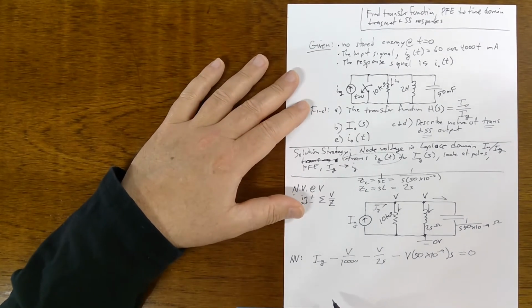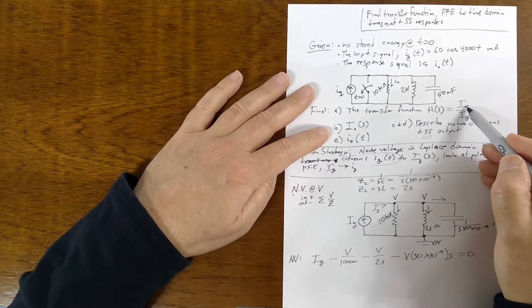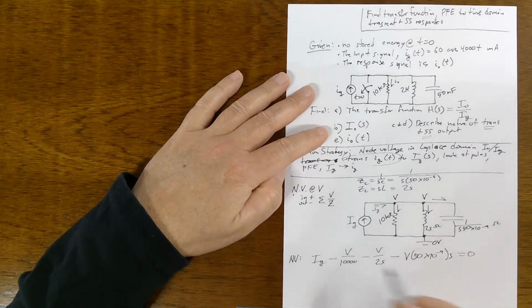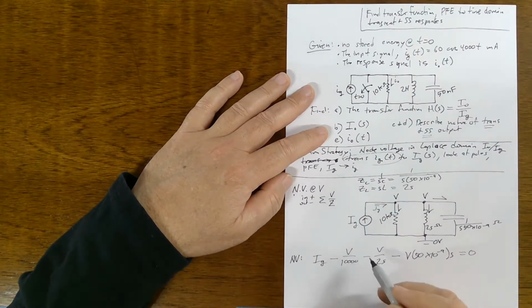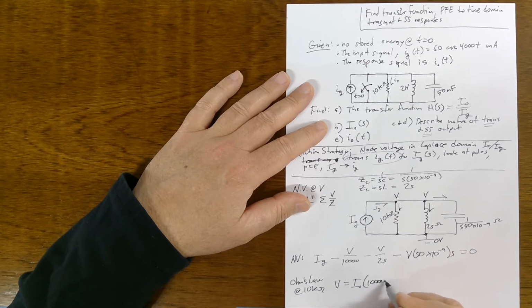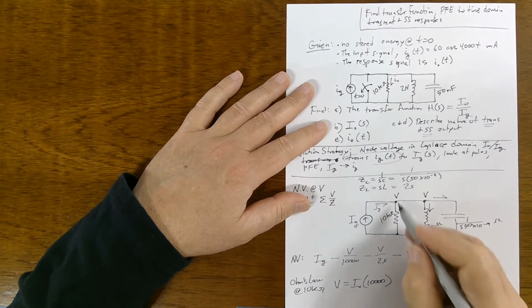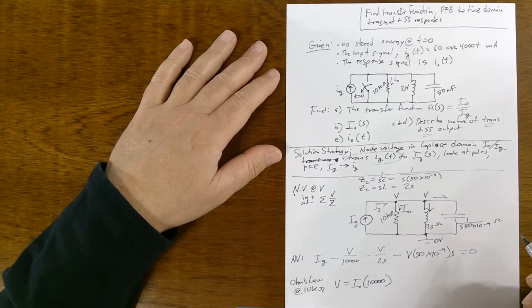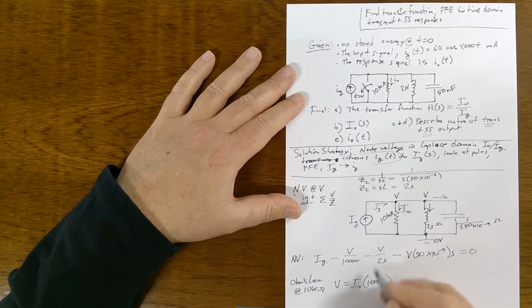So we got that, and we're trying to get the transfer function I sub 0 over I sub g, but we have I sub g and V, so we don't want V. We want to get rid of V, and it just so happens that Ohm's law at the 10k gives us an expression for V. V is I0 times 10k, right? This current right here is I0. So we can plug this V in here.